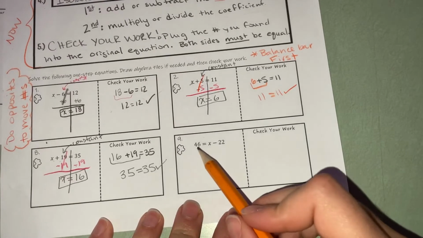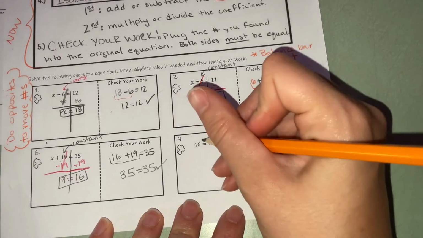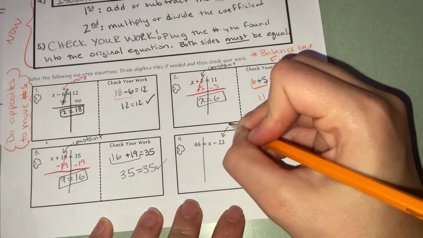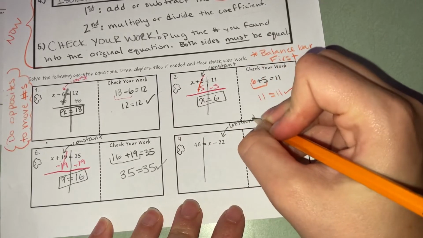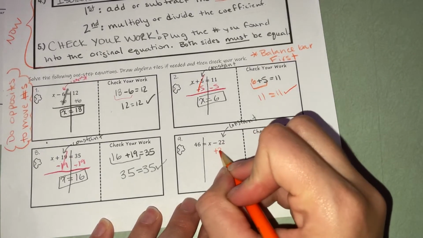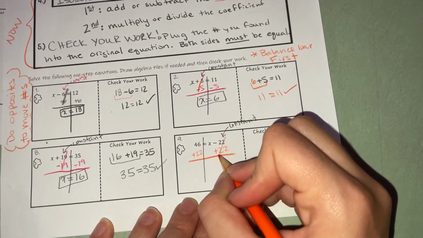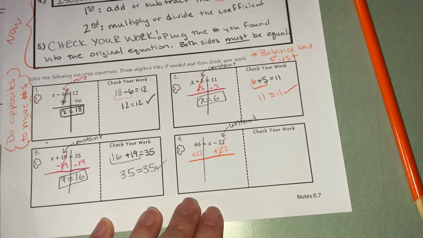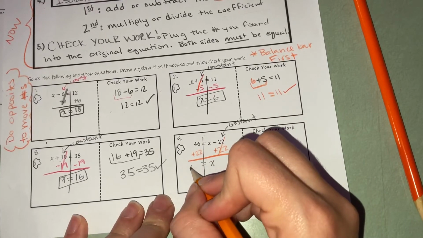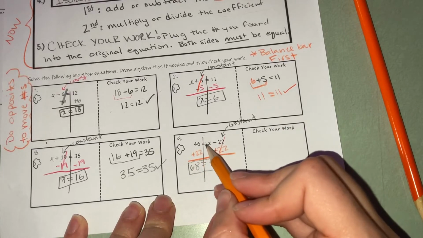Last one. This one's a little bit weird because now the x is over here on the right side, but that's okay because, again, just balance bar and start figuring your stuff out. So my constant in this one is the 22, and I see that it's being subtracted. So the opposite of subtracting by 22 is adding by 22. These two 22s cancel out because they're opposites. We're left with just an x on that right side. And then 46 plus 22 is going to give me 68. So x equals 68.